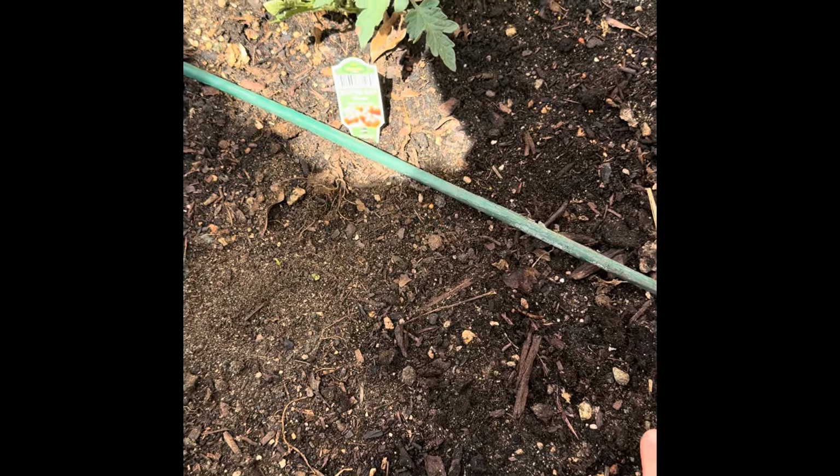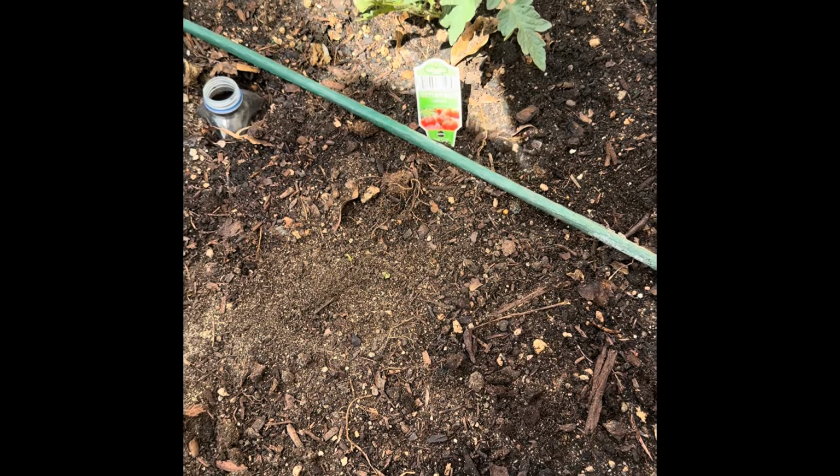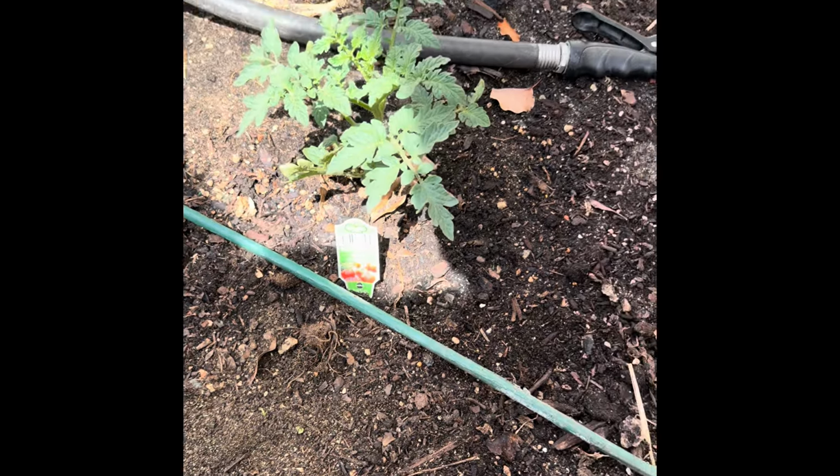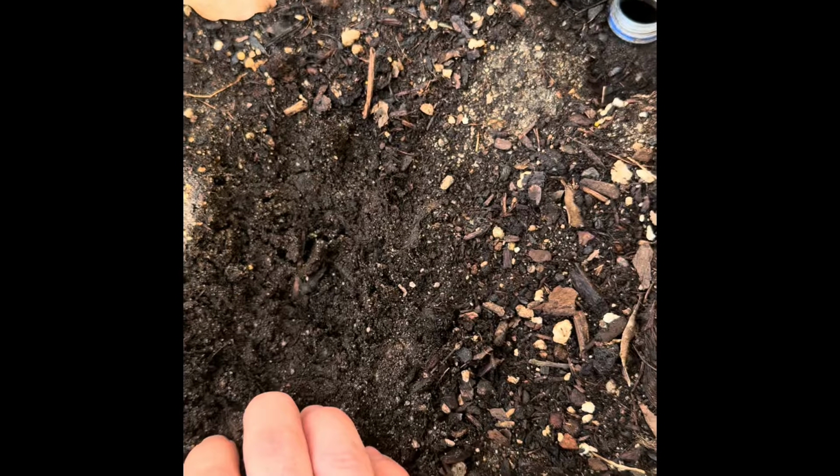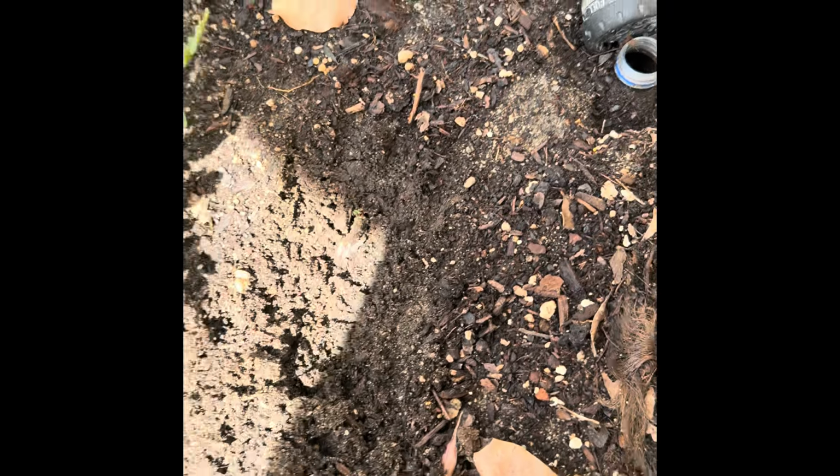You can see a lot of different things in here, from broken down pieces of plants to broken down wood chips, all types of things. If I dig down, it's nice, moist, thick, fresh layer of soil.